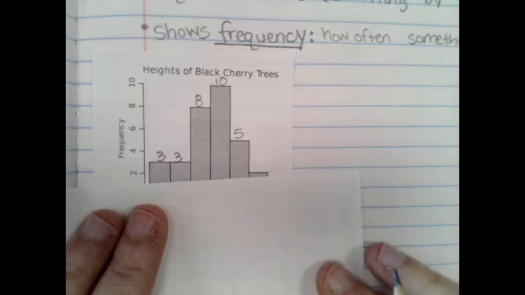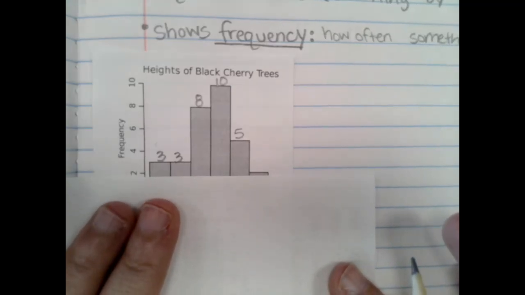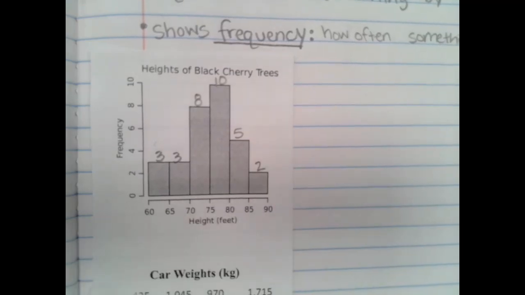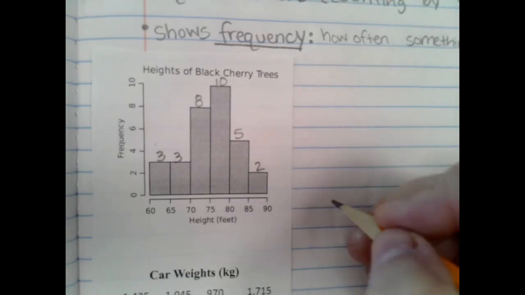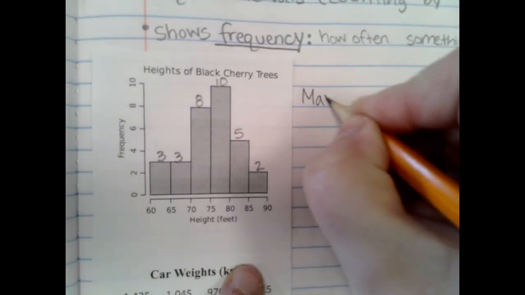Especially once it gets further away, sometimes using a paper or a ruler to kind of show where it is. This one is 2. All right, so we're going to do 3 questions with this one. First one we're going to do is the maximum and the mode.